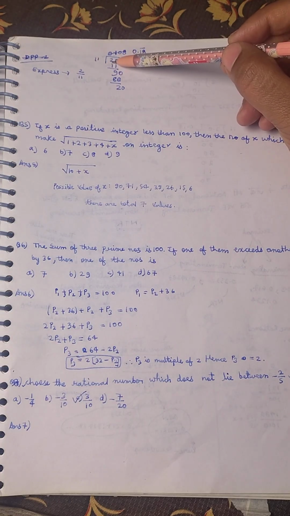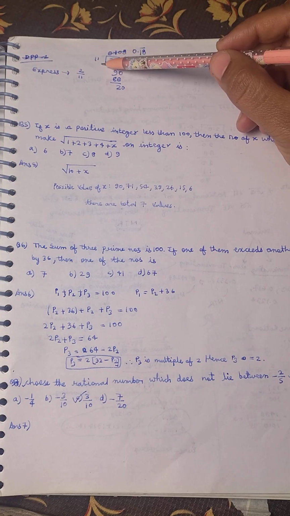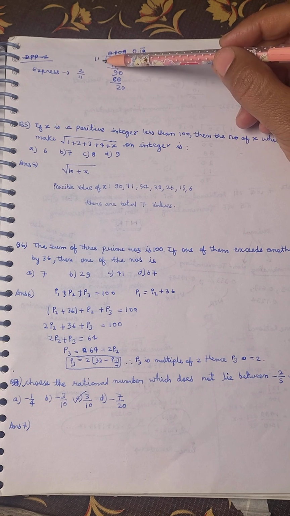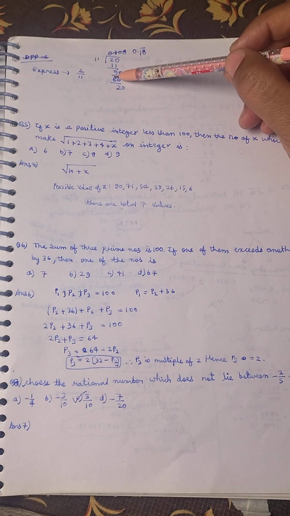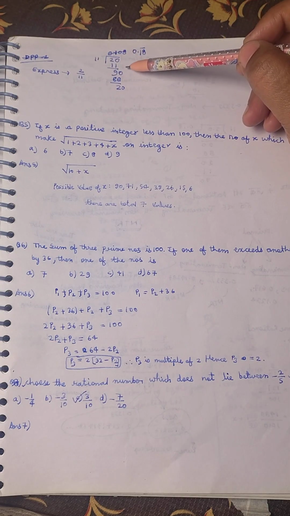We will divide 2 by 11. When we divide, we all know the division method, so I'll not go into that much detail, but first we'll put 0 and a point. After putting the point, we'll add 0 here, and we know that 11 ones are 11, and we'll get remainder 9. So we know that 9 is smaller than 11, so we have to make it bigger now.